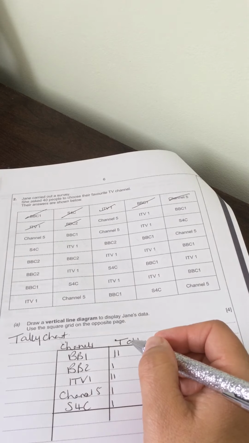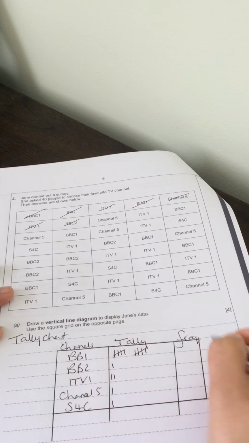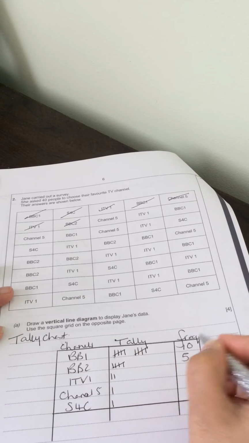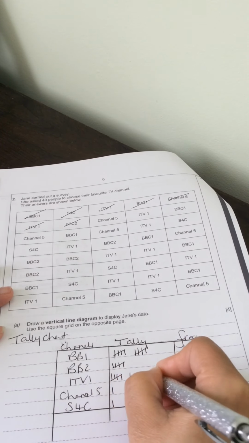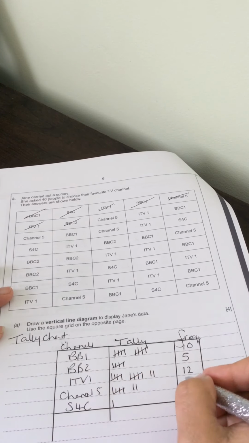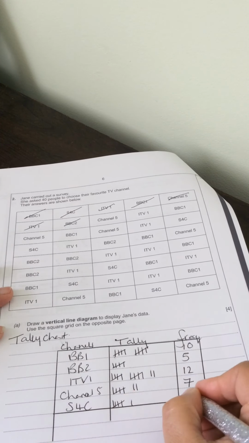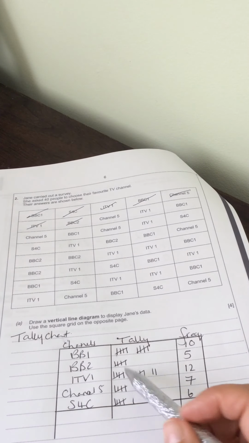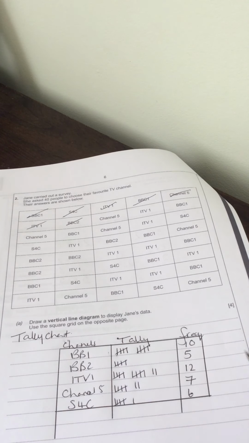I did this earlier, so I'm going to put mine in. I found there were 10 BBC One, there were 5 BBC Two, 12 ITV, 7 for Channel 5 and 6 for S4C. Remembering that we make the gate with the fifth one for each of these.